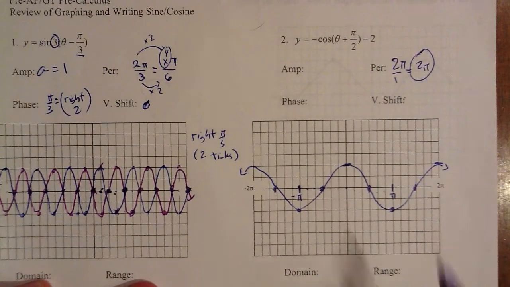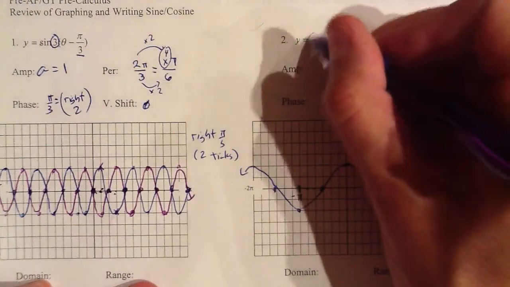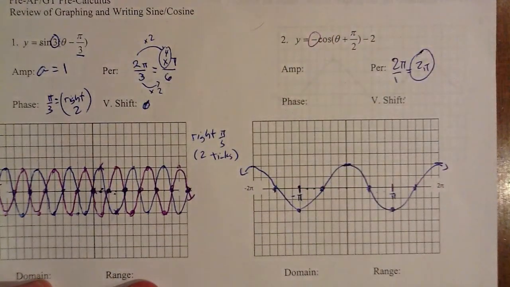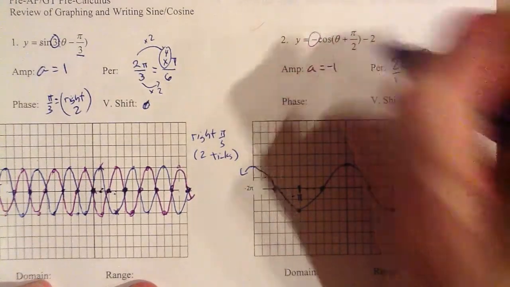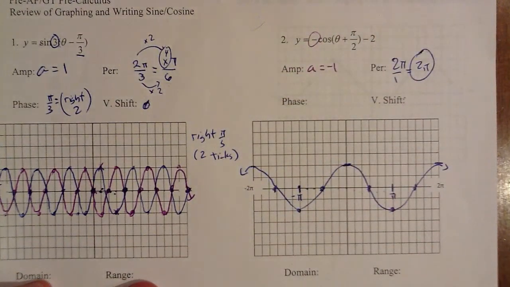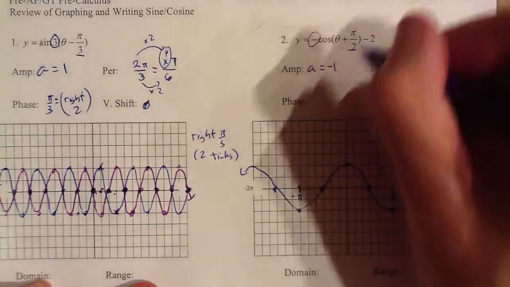Now, our amplitude, well, we have kind of an amplitude right there, but that's more of a vertical reflection, so our A is just -1. Well, that just means reflected vertically. There is a phase shift.